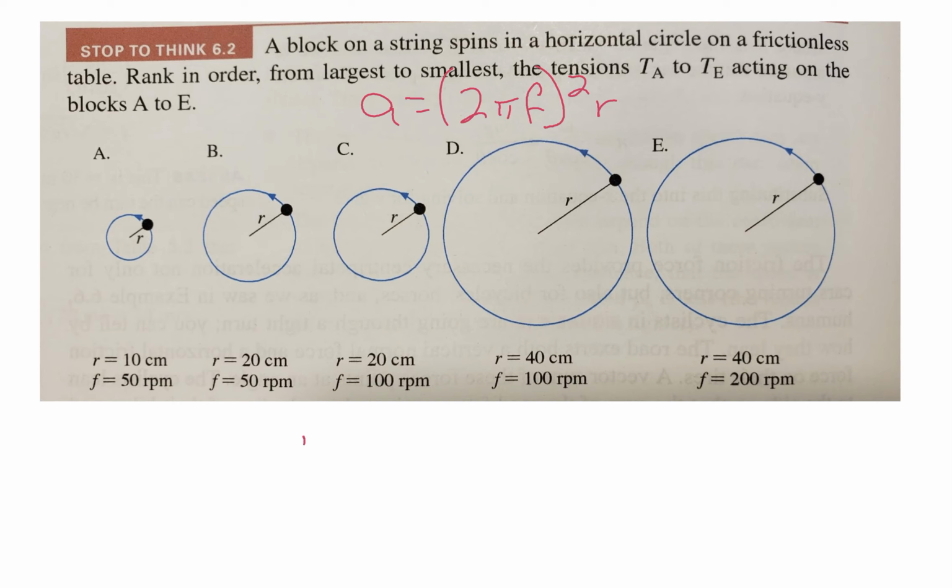So that means E is definitely the biggest tension, okay? So E is the biggest one of all. Now, after that, the frequencies all drop, but D has the same radius as E. D has the biggest frequency left over of all of them. So that means D is going to be the next biggest one. Okay, from there, if we look at the rest of them, compared to D, C has the same frequency as D, and it has the biggest radius of all of them that are left. So that means C is going to be the next biggest one.